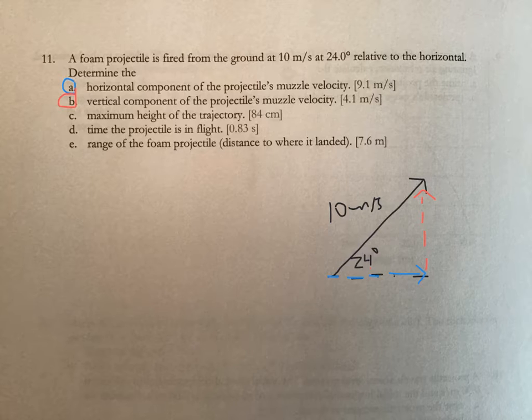So to find the horizontal component, I'm going to use cosine. So the cosine of 24 degrees is equal to my adjacent side, which is my velocity in the x direction, divided by my hypotenuse, which is that 10 meters per second. And then when I go cos of 24 times 10, I should get 9.1 meters per second.